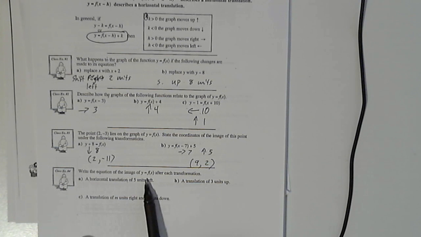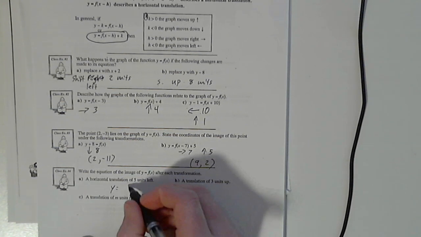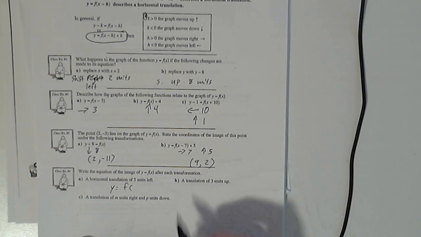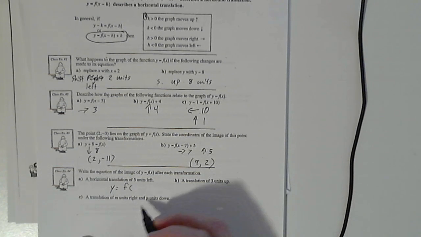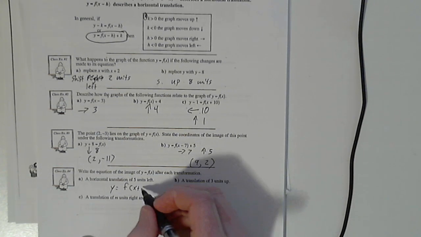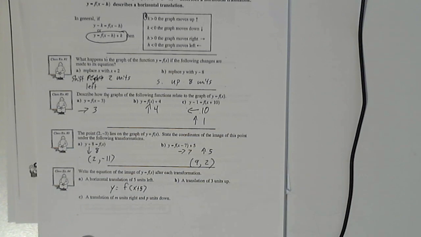Write an equation of the image after each transformation. A horizontal translation of 5 units left. So that's y equals f of x plus 5, because it has to be backwards.